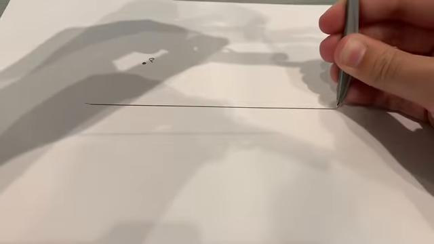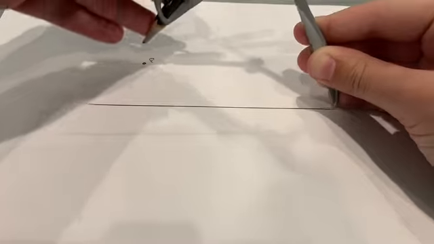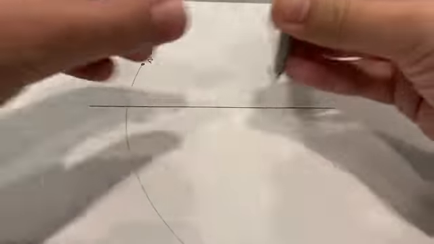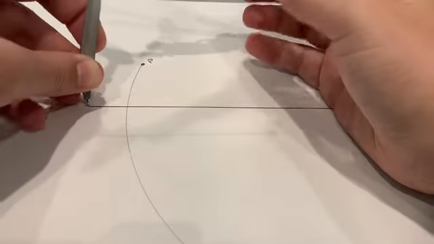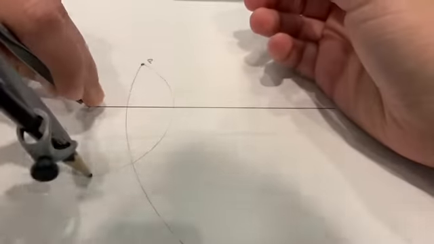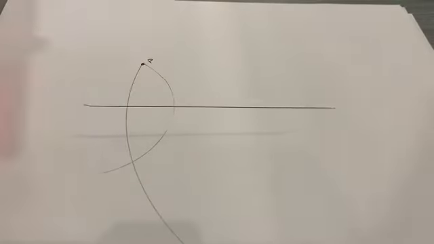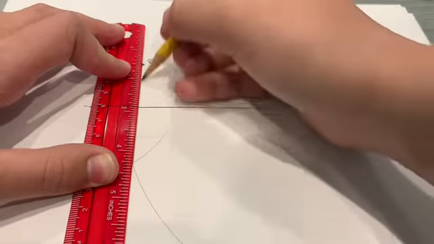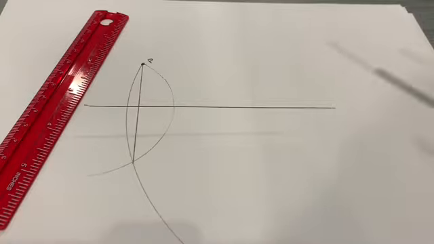So now we're making perpendicular lines through point P when P is above the line. So you're going to do something really similar. You put your compass needle on one end of the line, stretch it to point P, make an arc that goes downward, and do the same thing on the other side. You're going to have to change your length for this though, just keep that in mind. Bring the arc down. Then you're going to take your straight edge and put it through each line, and now you have a perpendicular line through point P.